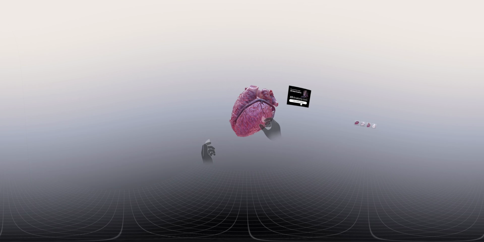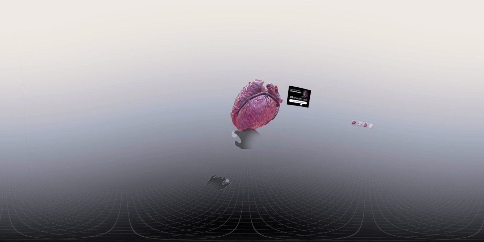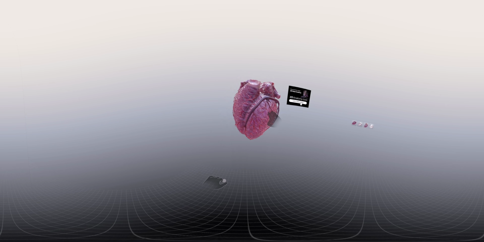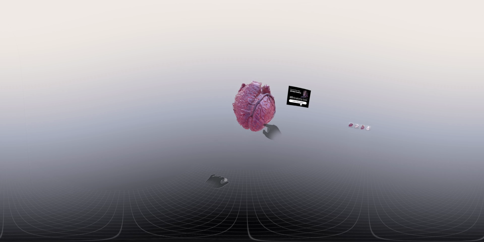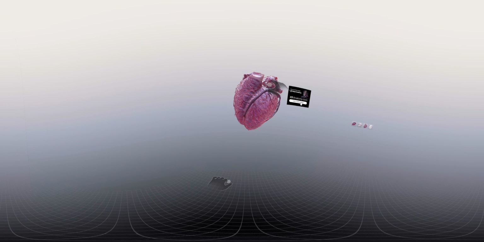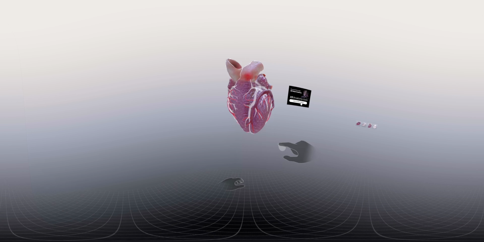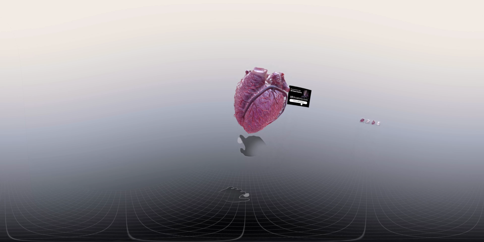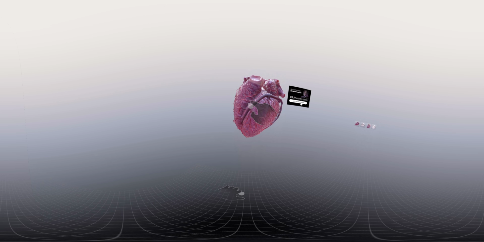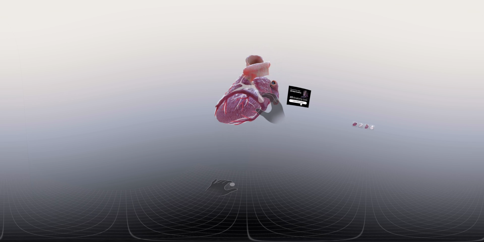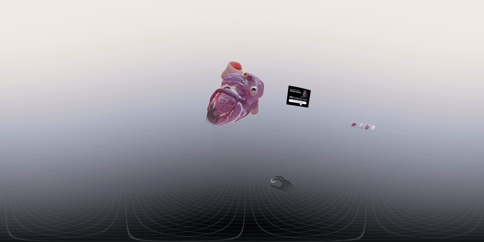The first vein we will describe is the great cardiac vein, a major vessel that originates at the apex of the heart, draining the left ventricular apex, the anterior interventricular septum, and the anterior portions of both ventricles. It travels alongside the anterior interventricular artery, part of it known as the anterior interventricular vein, and advances within the left atrioventricular groove next to the left circumflex artery.